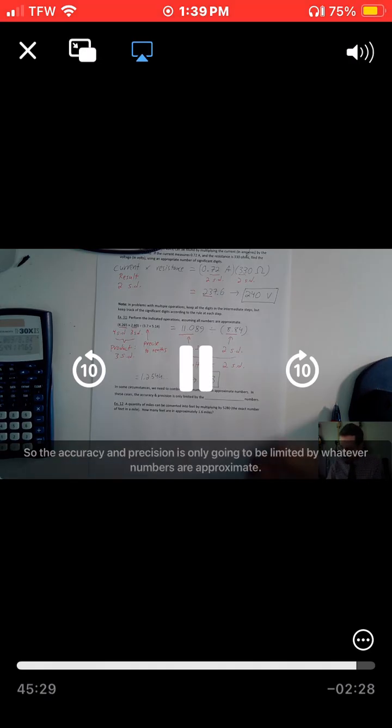Now, there's one last thing that we want to keep in mind for this section, which is that sometimes when we're working with approximate numbers, we also have some other numbers that are exact. And sometimes we're going to combine those exact numbers with the approximate numbers, right? So like we have the drywall sheets that are each 4 feet wide, but we know that we have exactly 92 of them. Well, knowing that we have exactly 92 of them means that that number is not limiting my accuracy or precision in any way. So the accuracy and precision is only going to be limited by whatever numbers are approximate.